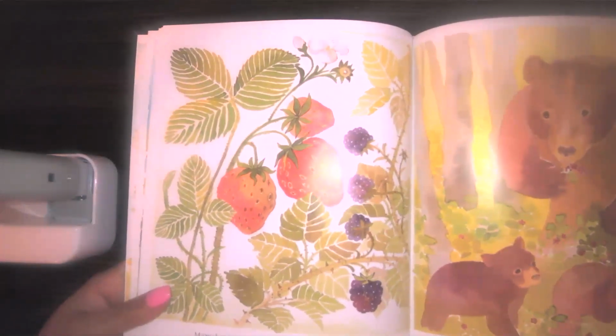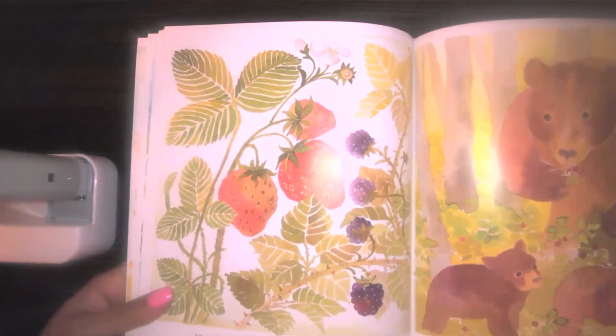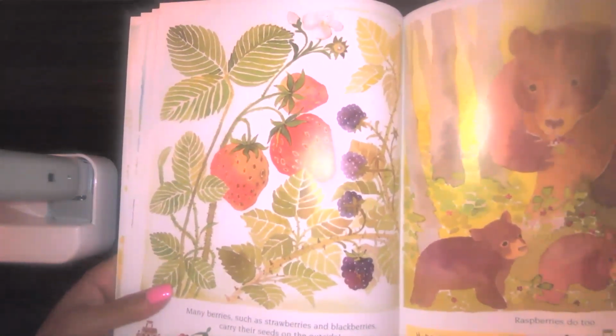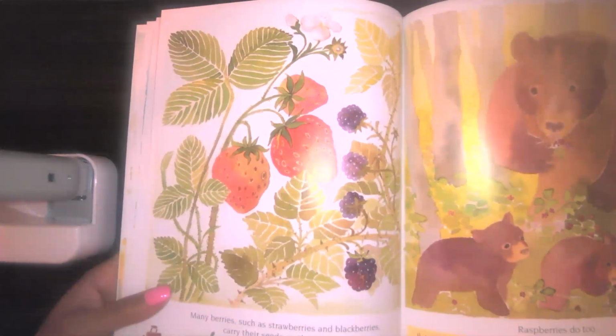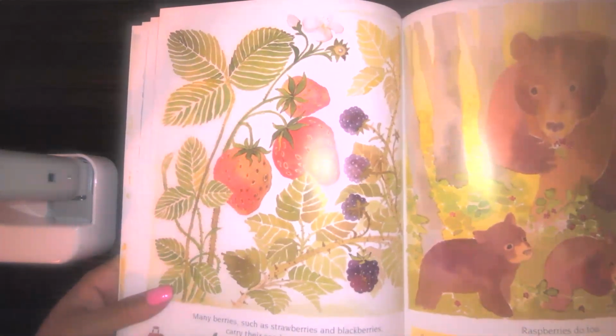So I wonder, if the seeds are on the outside, how does the fruit protect the seed? It's kind of an interesting question. How does the fruit protect the seed? What do you think? Can they still be protected if the seed is on the outside?